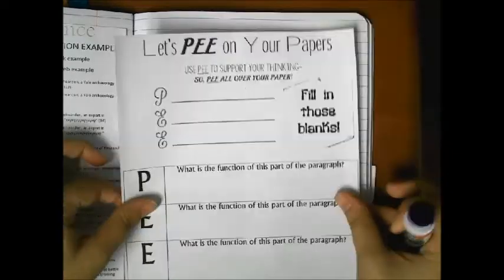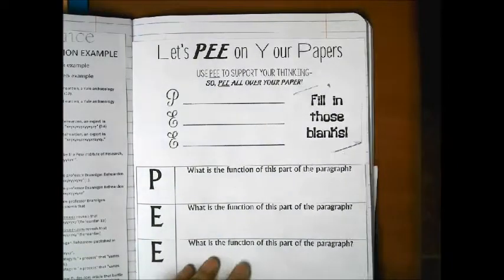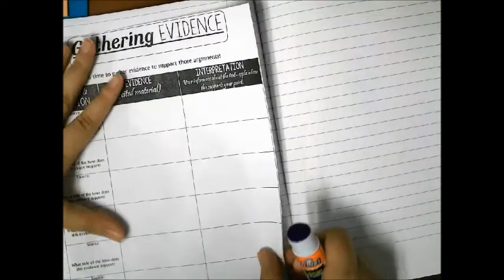So then you're going to take the next page and you're just going to cut all around it, and you're going to glue that in. And again, you don't need to put a title because the title's already there. So then you're going to take the next blank page, and for this one, you're going to take the gathering evidence and you are going to put glue on the back, and it should fit just perfectly onto the page. Just like this.